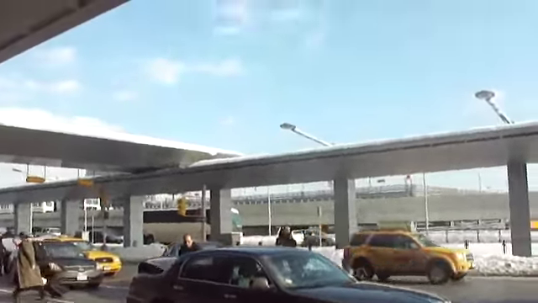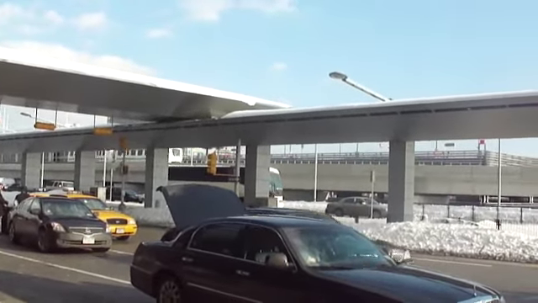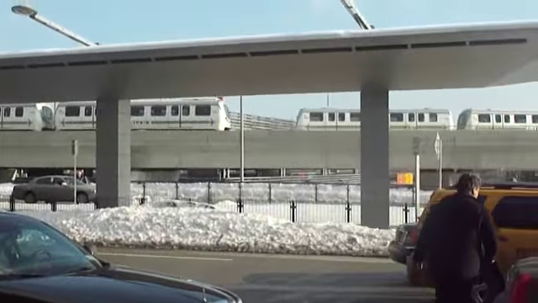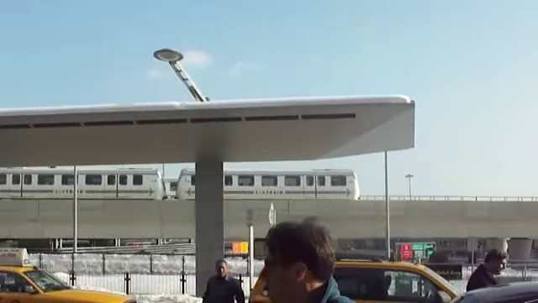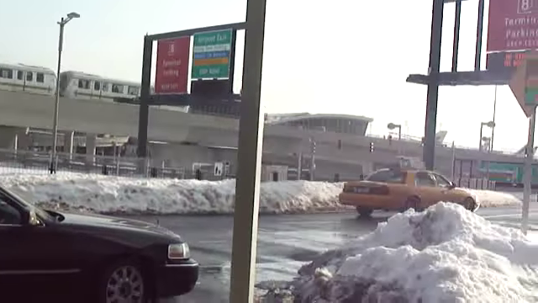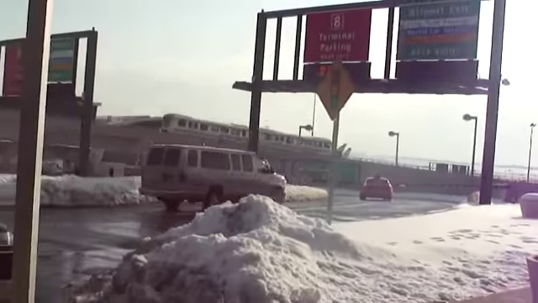Wait, here comes the train right there. I just want to show you this, it takes you to the different terminals. Here it goes. Ready? And I'm going to give you a math problem. Here we go. There's some airplanes down there. Maybe we'll catch one taking off. So I'll stand just like this, just in case a plane takes off.